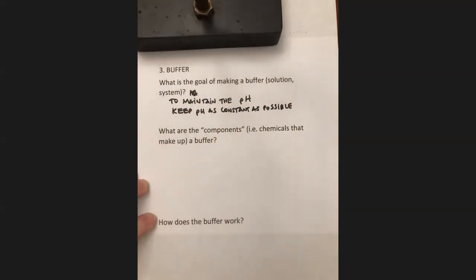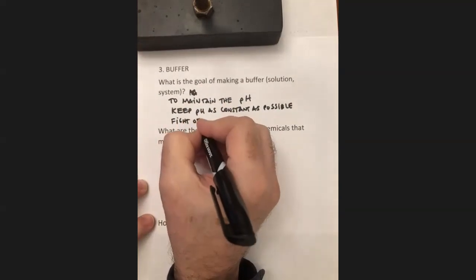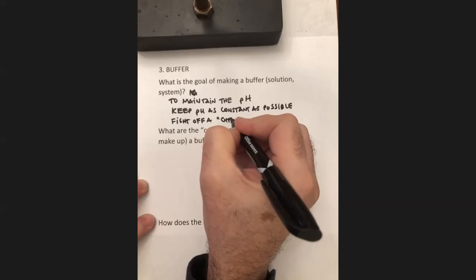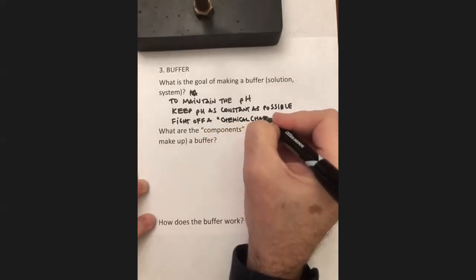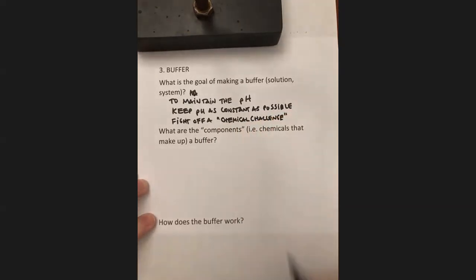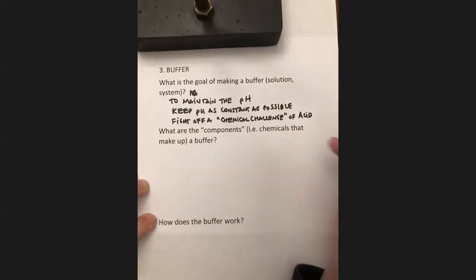Or we can also say, in a more active way, to fight off or fend off a chemical challenge of either acid or base.